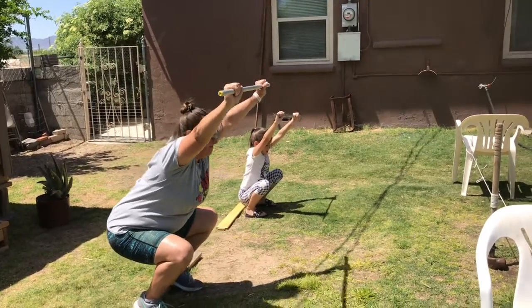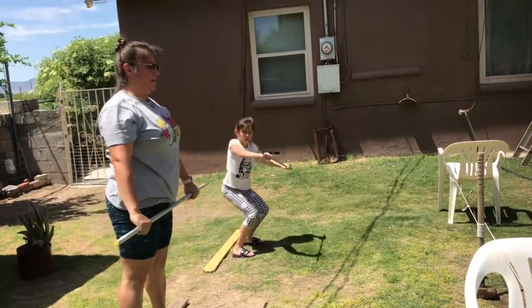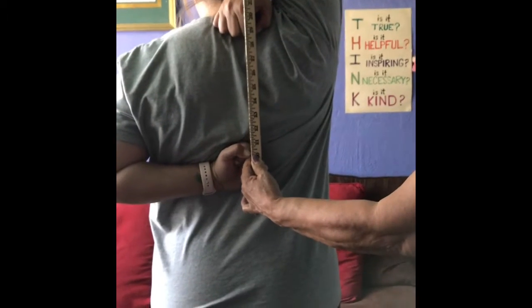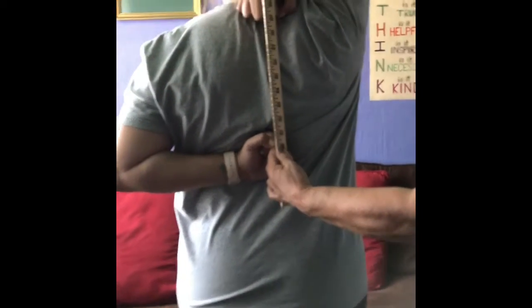Next is the shoulder mobility test, which assesses bilateral shoulder range of motion, combining internal rotation and adduction with external rotation and abduction, and displays scapular mobility and thoracic spine extension.